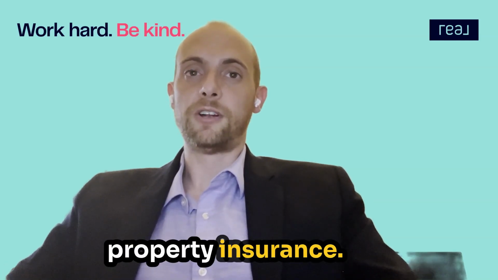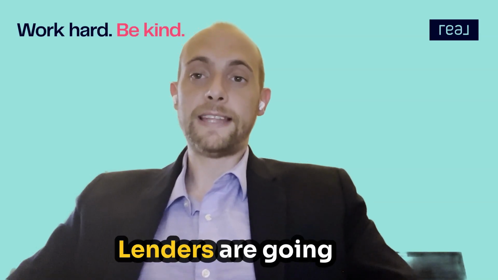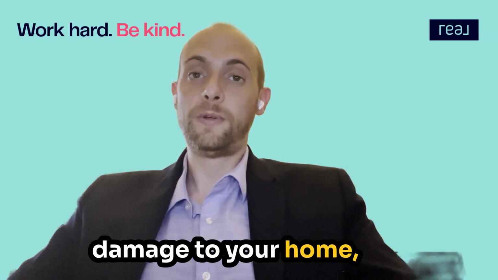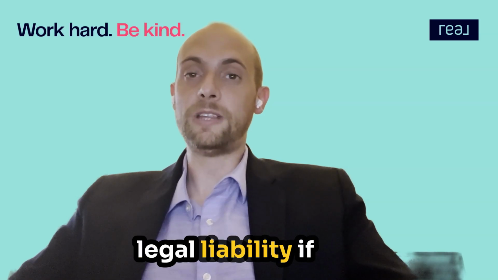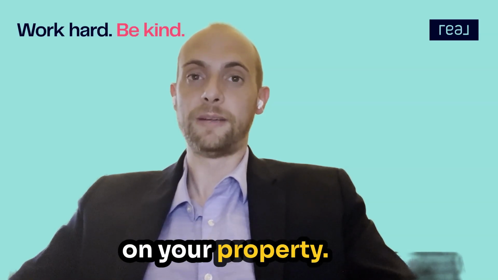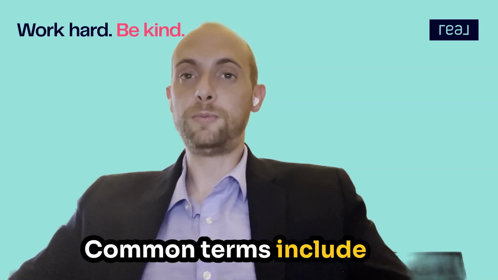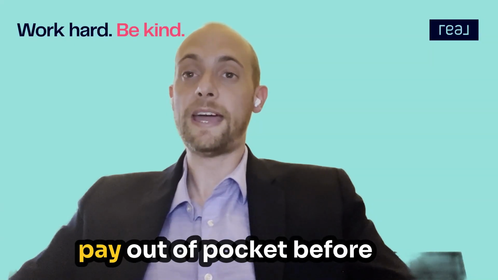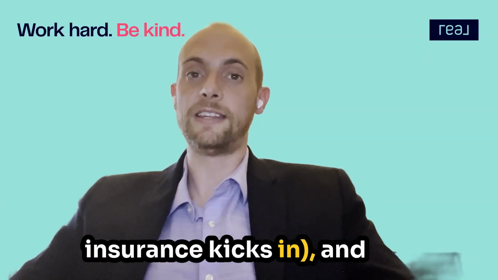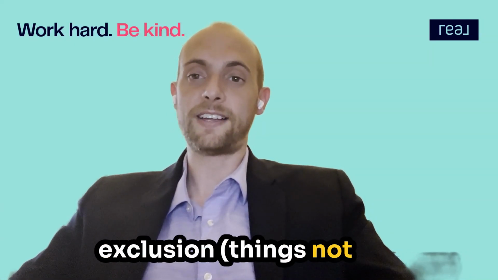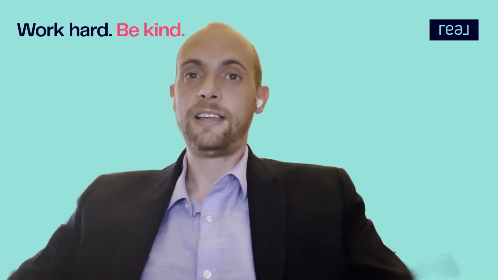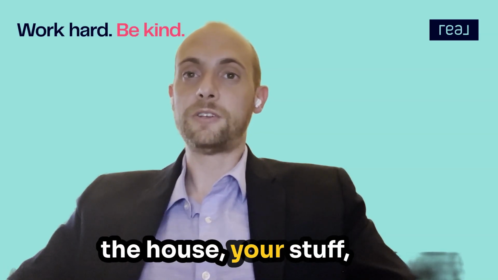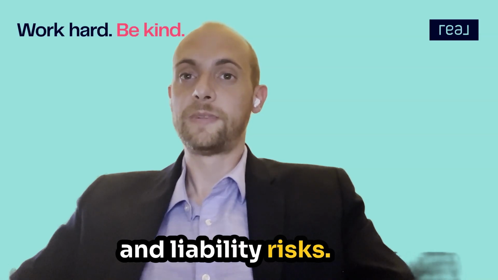Homeowners property insurance. Lenders are going to require it. It covers things like damage to your home, personal belongings, legal liability if someone gets hurt on your property. Common terms include premium, what you pay each month or year, the deductible, what you pay out of pocket before insurance kicks in, and exclusion, things not covered like floods. A standard policy or an HO3 covers the house, your stuff, and liability risks.